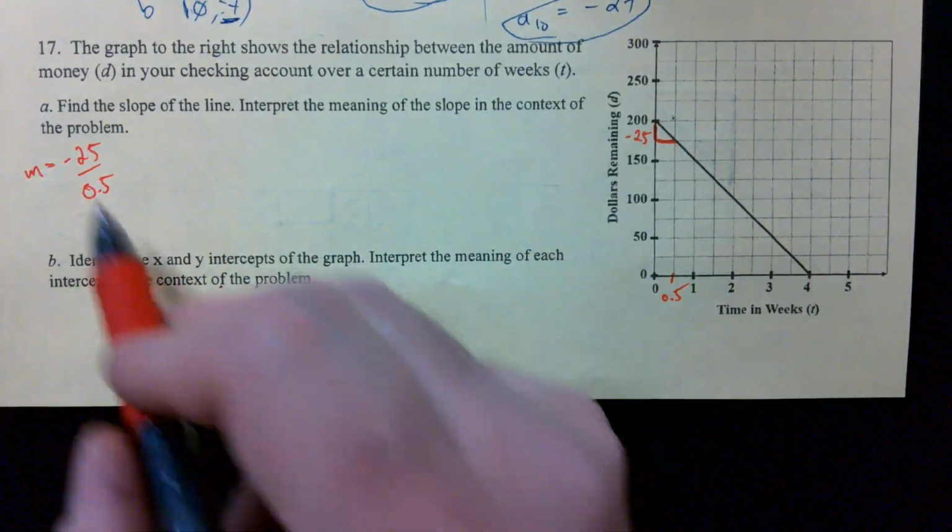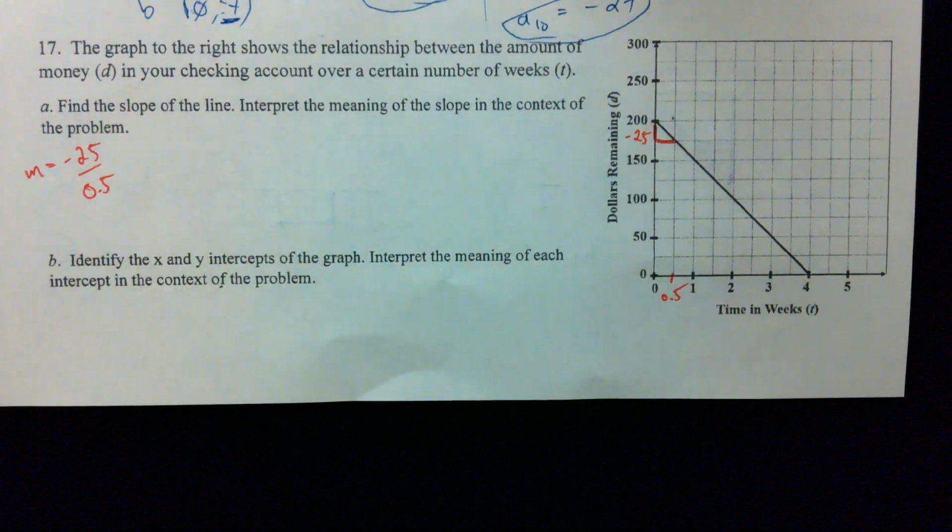Oh. You just divided negative 25 by 0.5? Perfect. I want to show you guys how we would do this, right? Because it is something that's, kind of, I don't want to say important, because that would be a lie, but it is kind of fun to know.